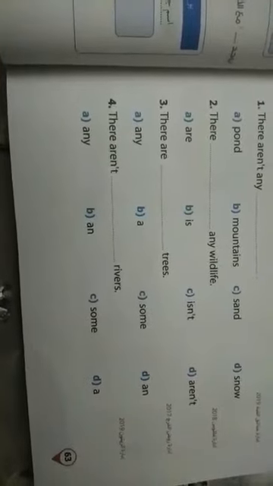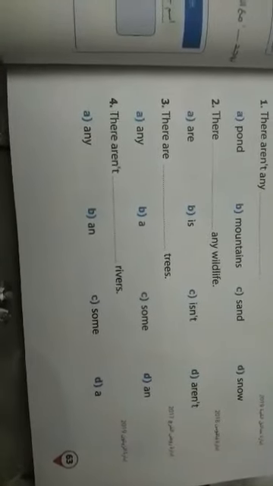Number 4, there aren't any, an, some, a rivers. Here, aren't is a negative form, so we must choose any.